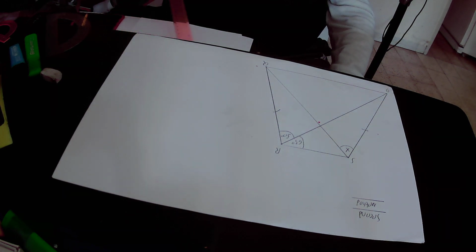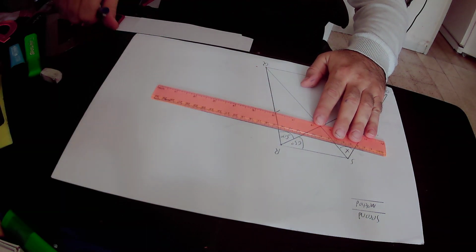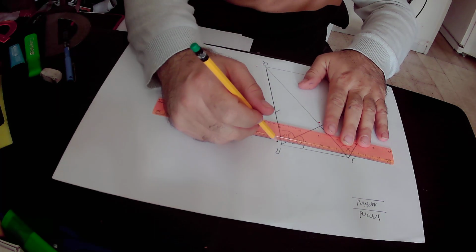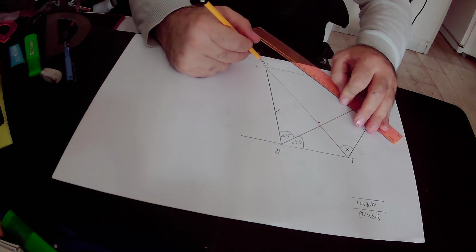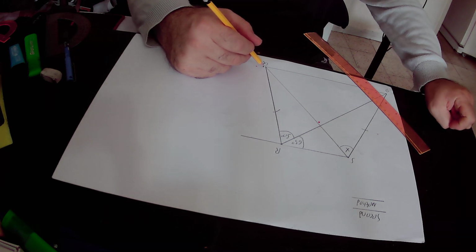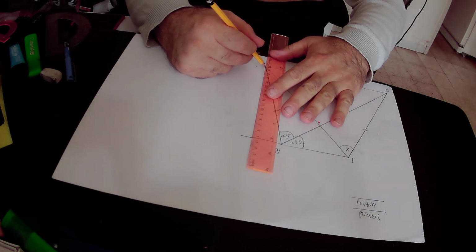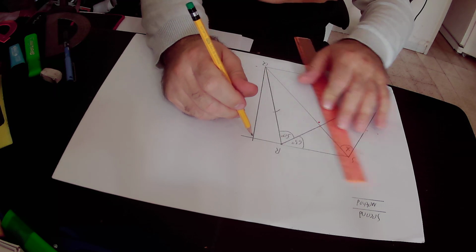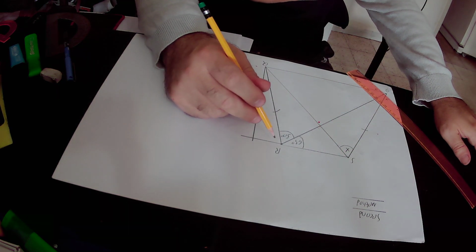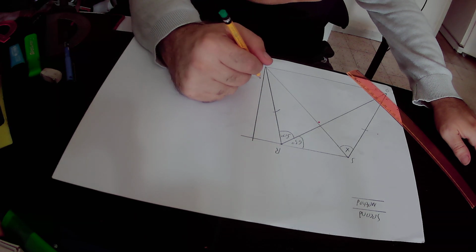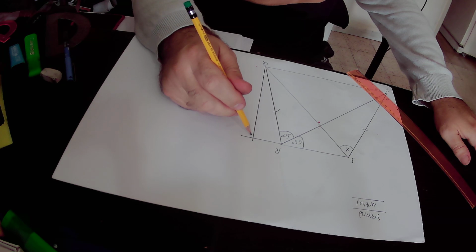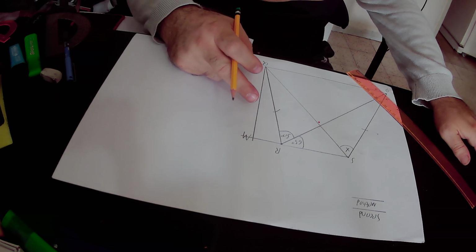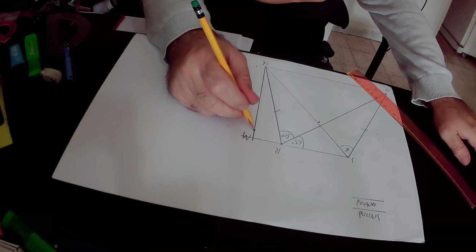Actually, we will extend line segment SR and from point Q we will draw a perpendicular to the extended SR. Here we will define the touching point between the extended SR line segment and the perpendicular that we draw from point Q as M. So actually QM is perpendicular to extended SR. That is to say, this angle equals 90 degrees.